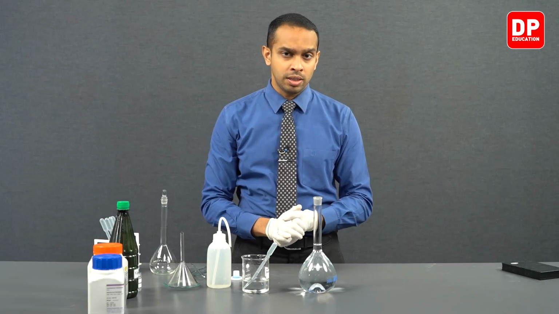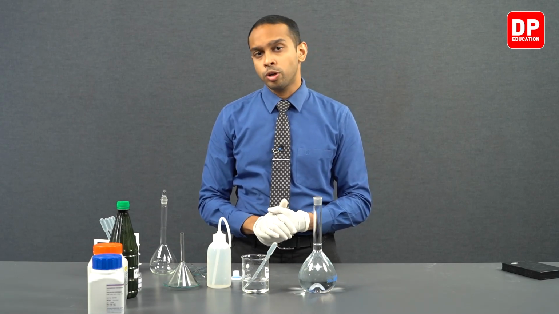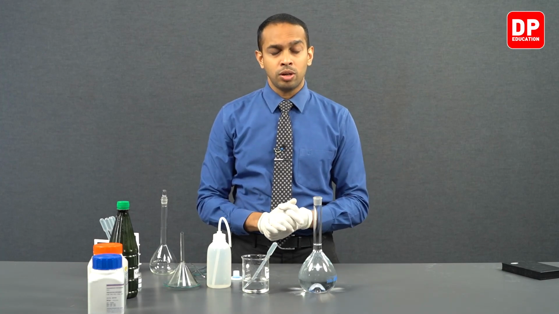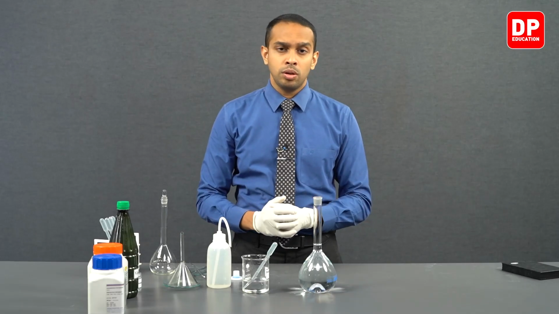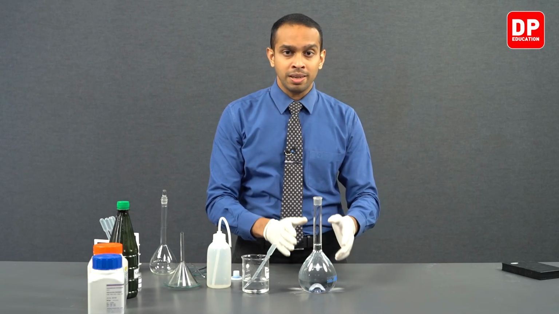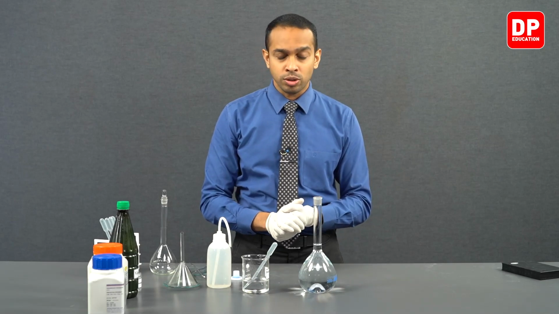So the reason why I said the concentration of sodium hydroxide over here is approximately 0.2 moles per decimeter cube concentration is because sodium hydroxide is not a primary standard. When we are weighing the sodium hydroxide, we might have absorbed some water into the sodium hydroxide, and that might have shown in our final reading as well, which could lead to the concentration of sodium hydroxide not being exactly 0.2 moles per decimeter cube concentration.